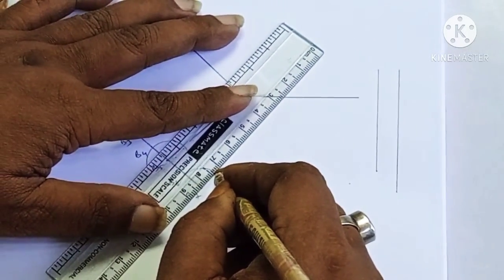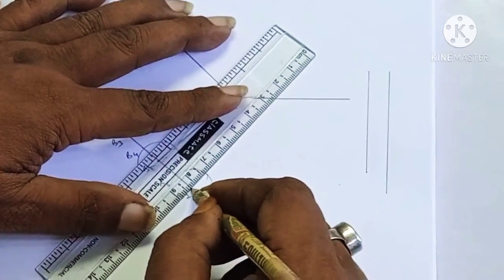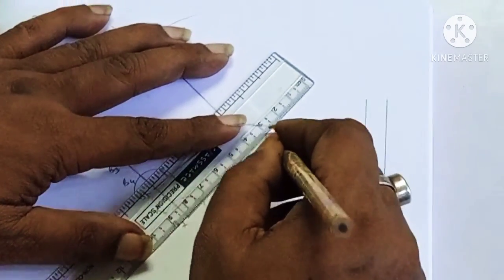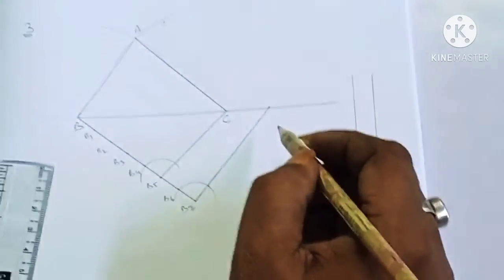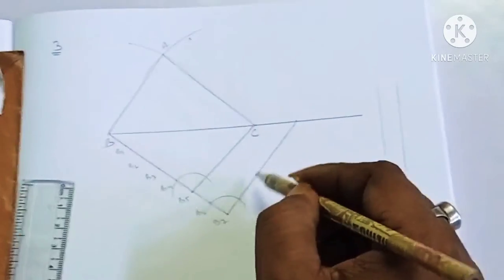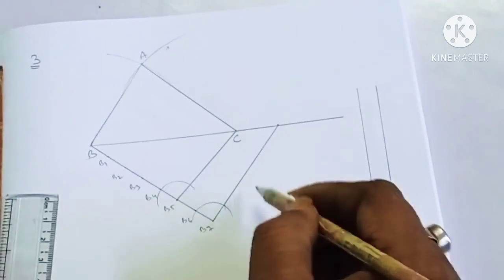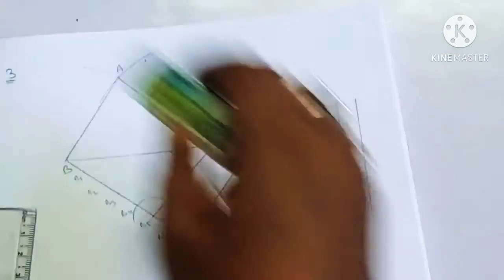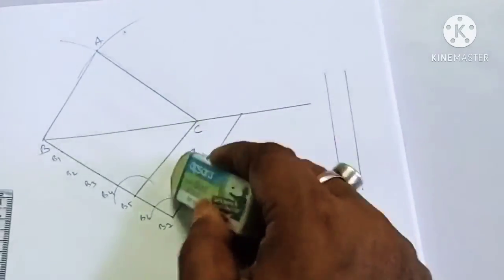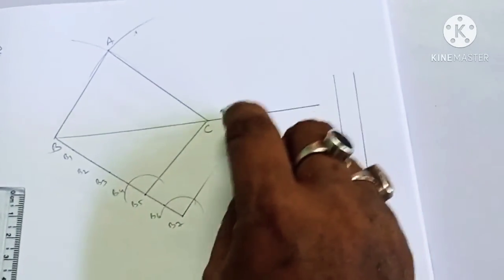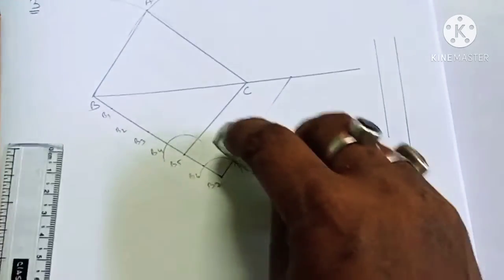It has become slightly bent, but it must be parallel to this.